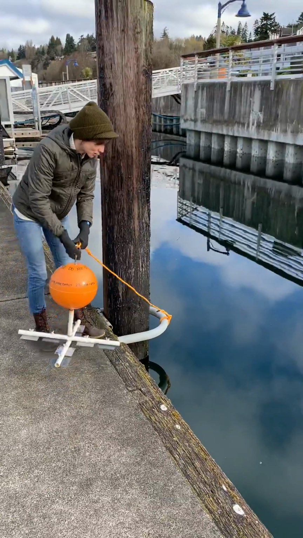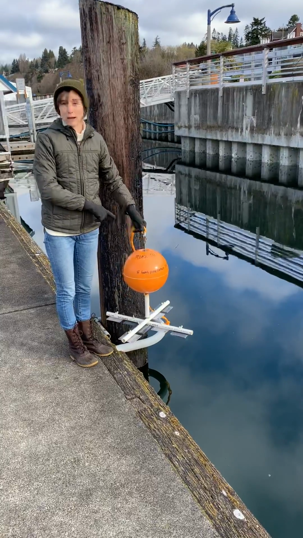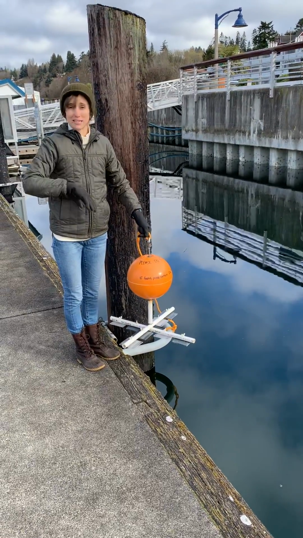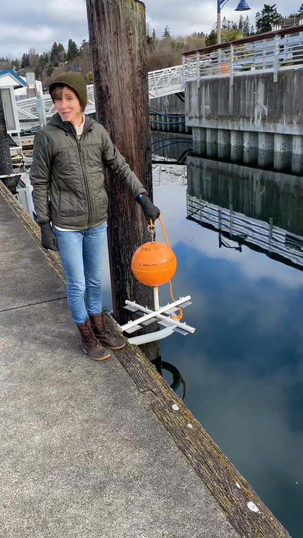It's going to be attached to this floating dock. So as the tide rises, the dock rises with it, and the buoy will rise with it. As the tide lowers, the dock lowers, and the buoy lowers. So we'll throw it in, and we'll come back in a week and see if anything's changed.